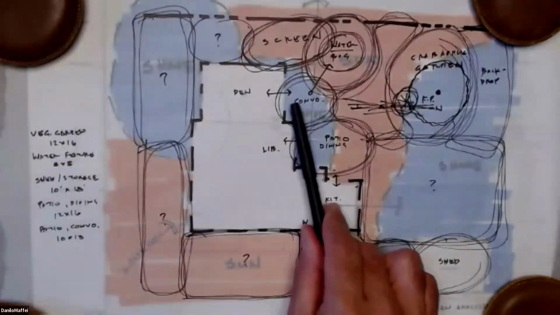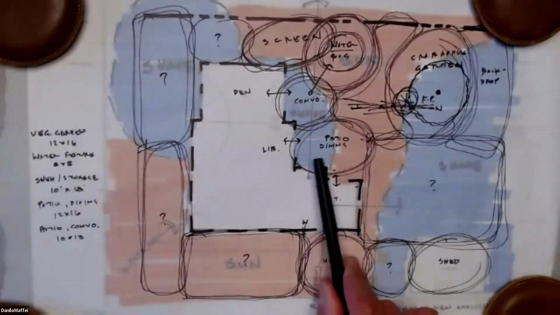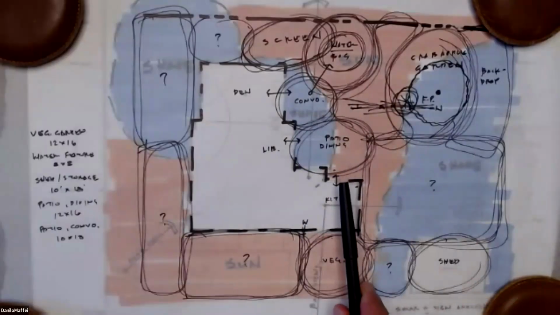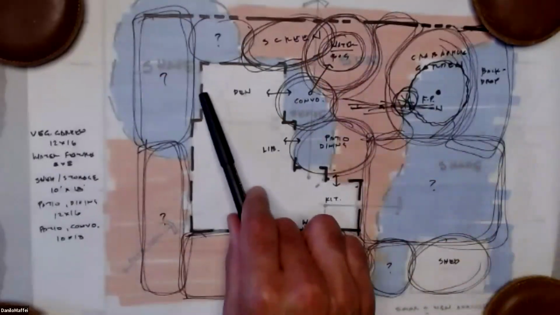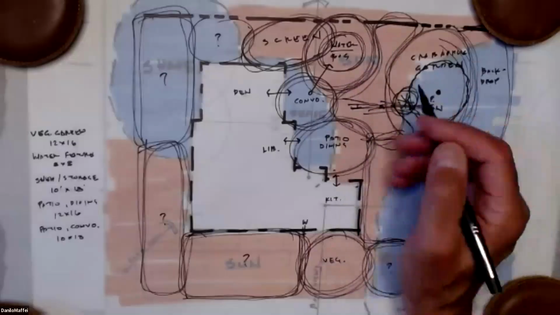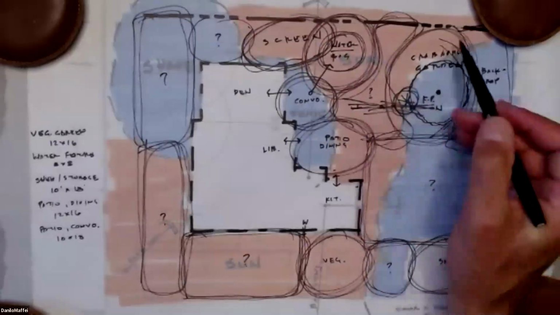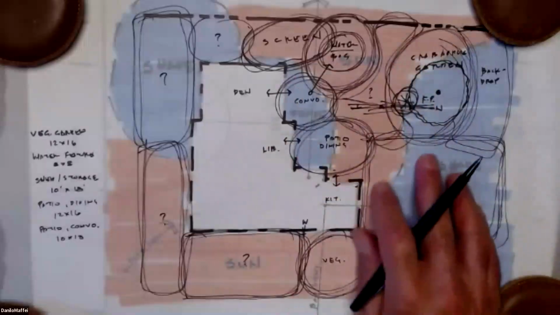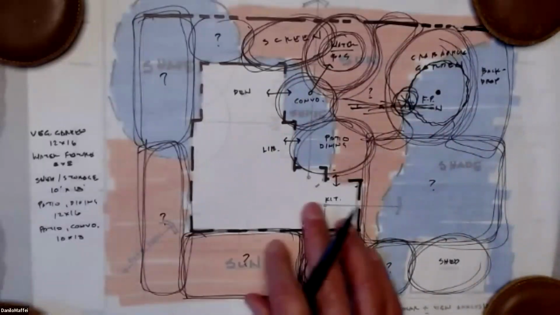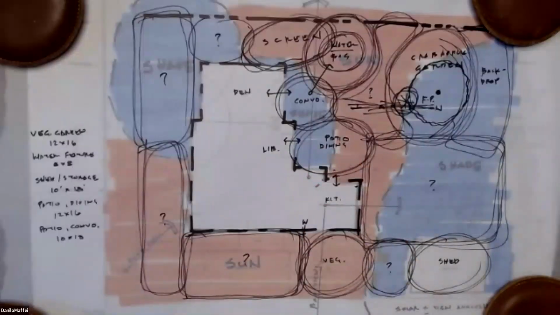So not only are they in the correct location relative to the site and our study of the function, but also to one another. The kitchen leads to the dining, leads to the conversation, leads to a water feature, leads to a view of this garden space, which doesn't have a name yet, the crabapple garden. You see what I'm doing here? We're creating a sequence of spaces that have relationships to one another.